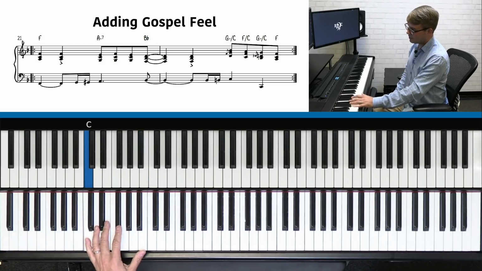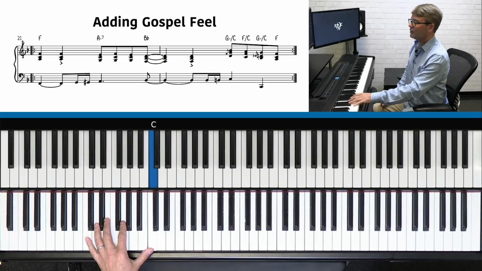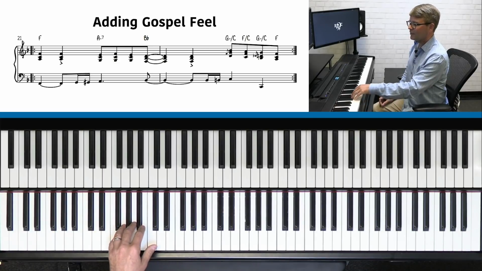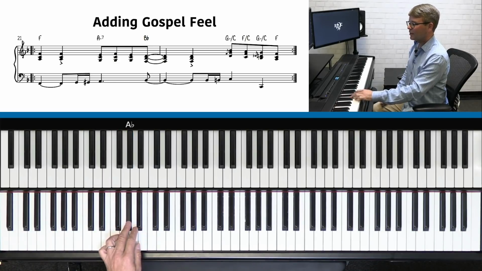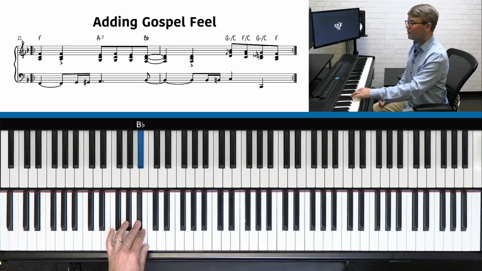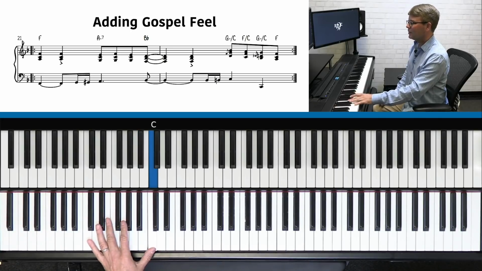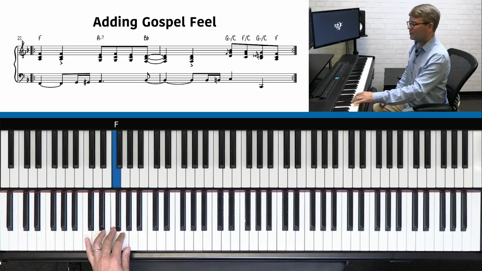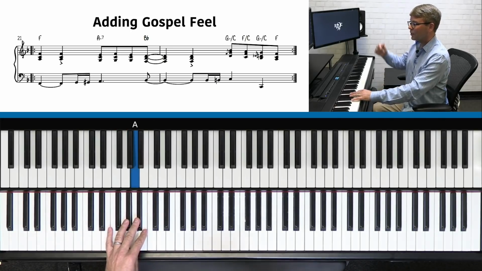except instead of doing an and a 4, this one just goes 1, 3, 4. So again, left hand goes 1, 2 E and a 3, 4, and 1, 2 E and a 3, 4, 1, 2 E and a 3 and 4 and.